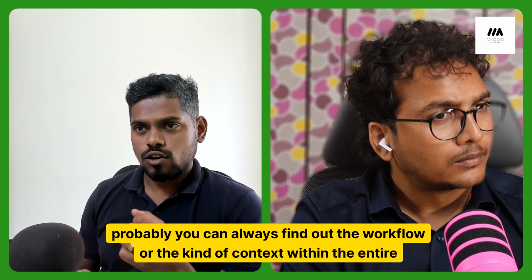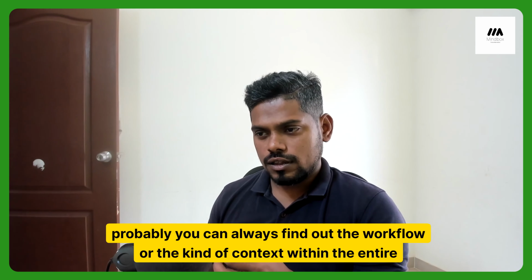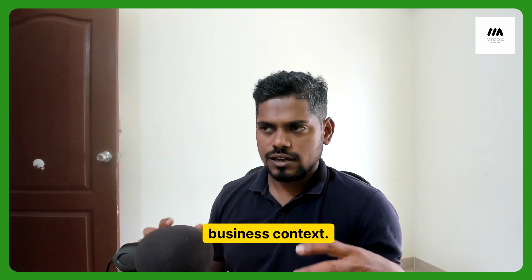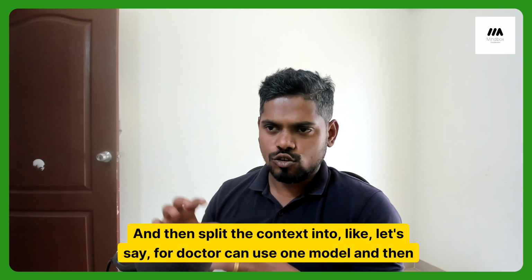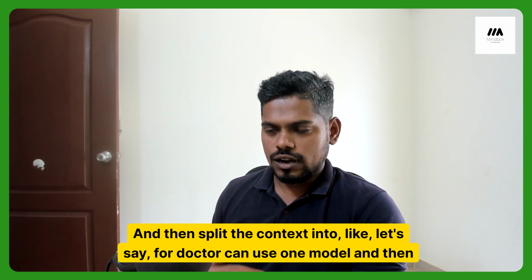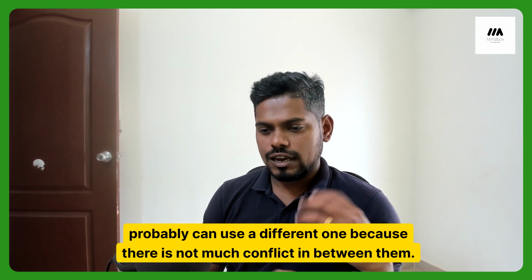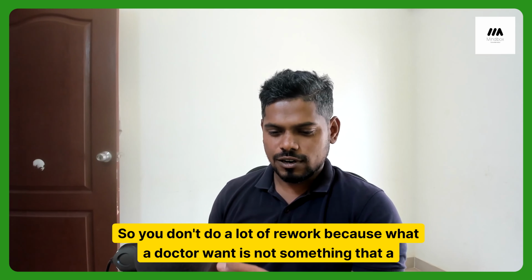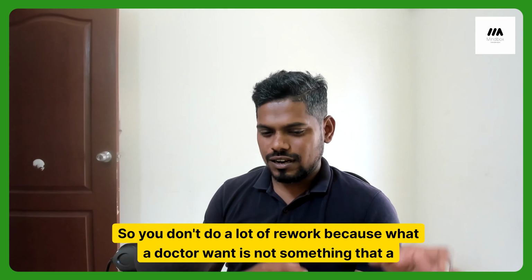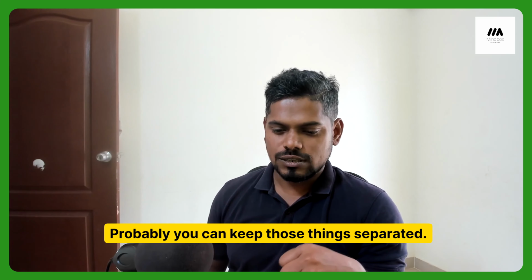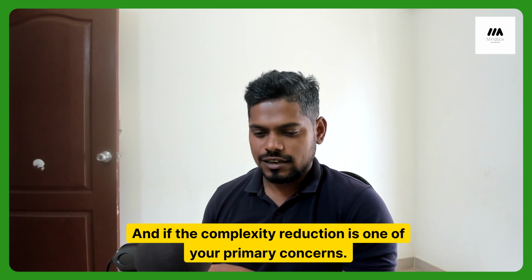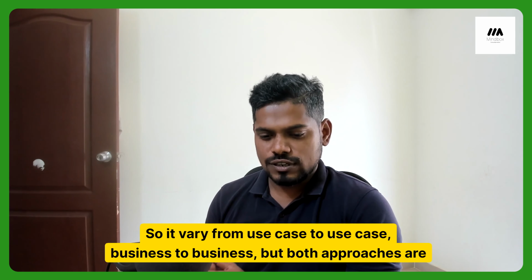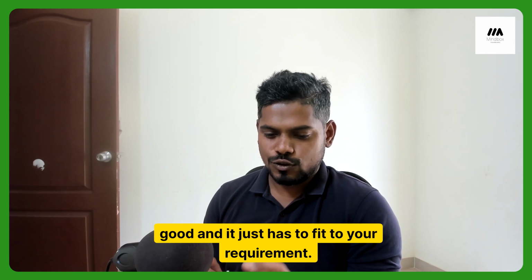So probably you can find the workflow or the kind of context within the entire business context, and then split the context so that, let's say, doctors can use one model and the sales and marketing team can use a different one, because there is not much conflict between them. You don't do a lot of rework, because what a doctor wants is not something that a marketing team wants. You can keep those things separated if complexity reduction is one of your primary concerns. It varies from use case to use case, business to business, but both approaches are good. It just has to fit your requirement.